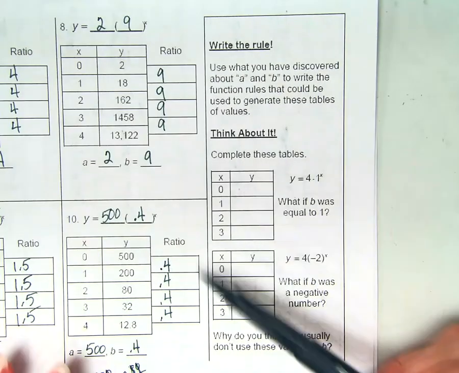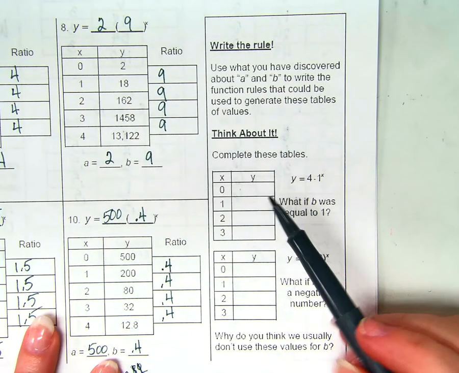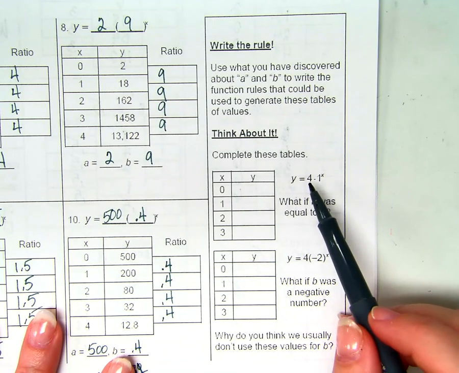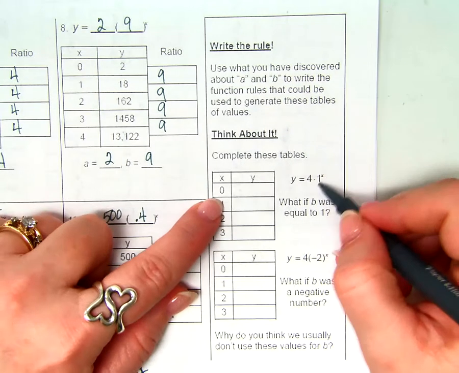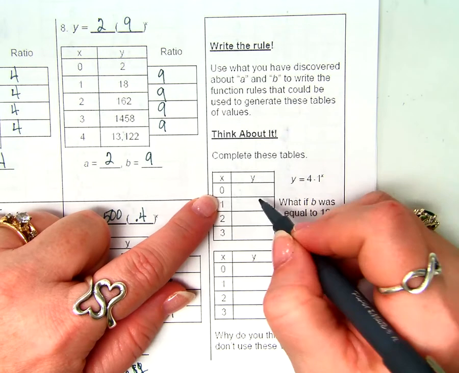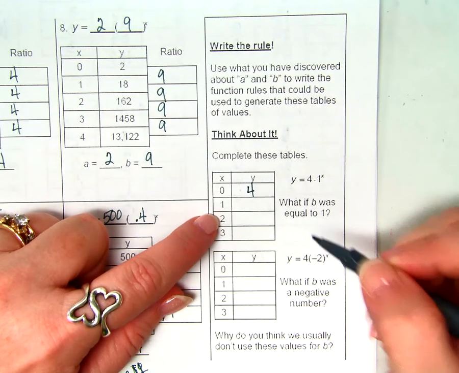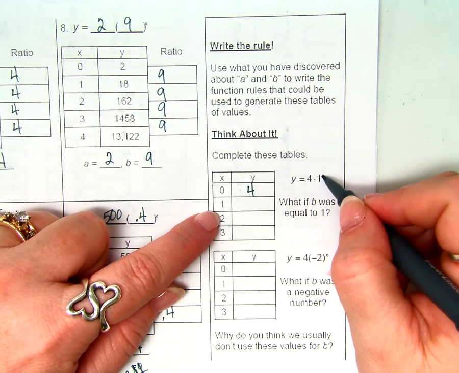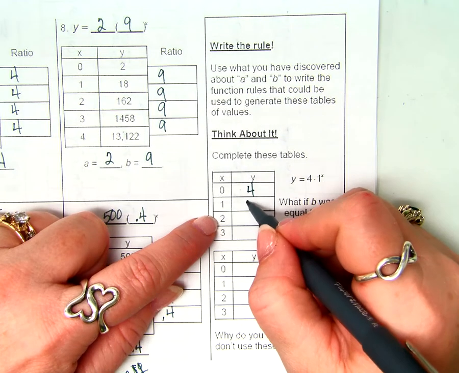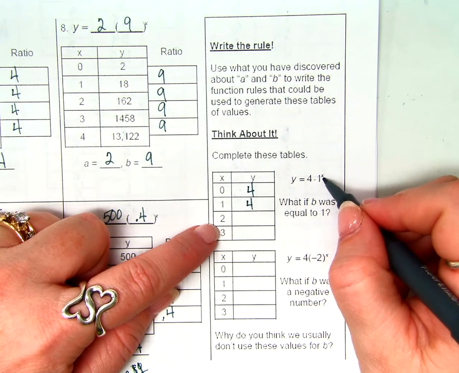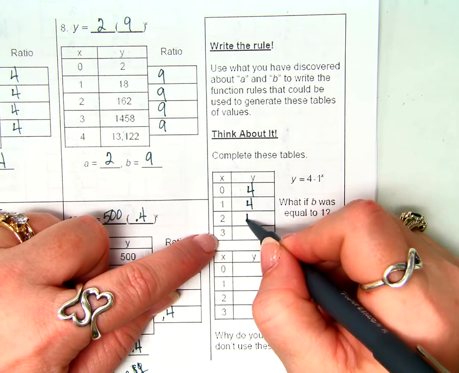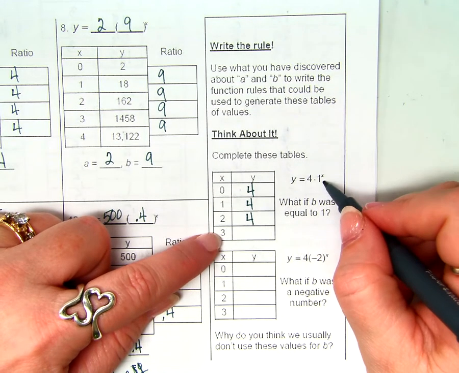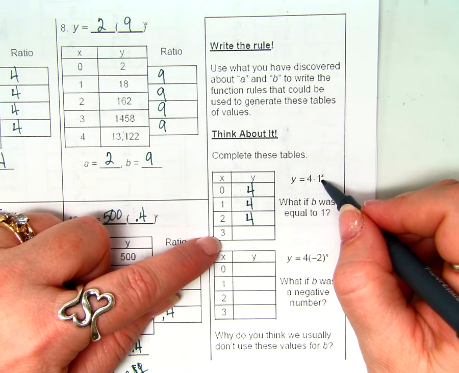Think about these. Complete these tables. What if the equation was y equals 4 times 1 to the x? Well, 1 to the 0 power is 1 times 4 is 4. 1 to the first power is 1 times 4 is 4. 1 to the second power? 1 times 4? 4. 1 to the third power? 1 times 4?